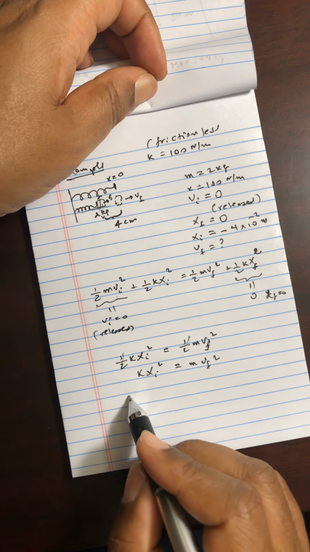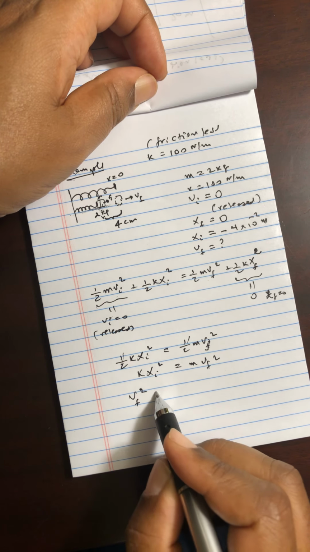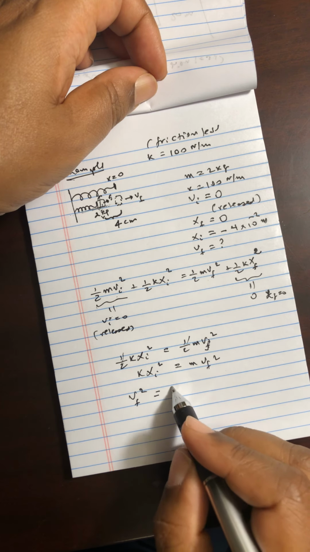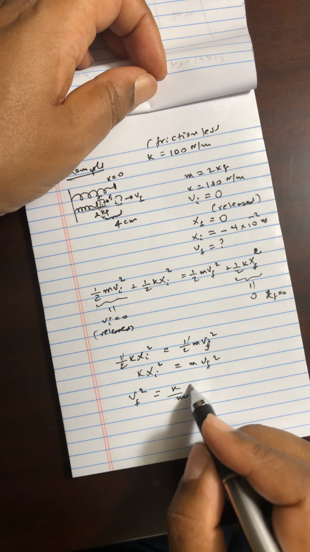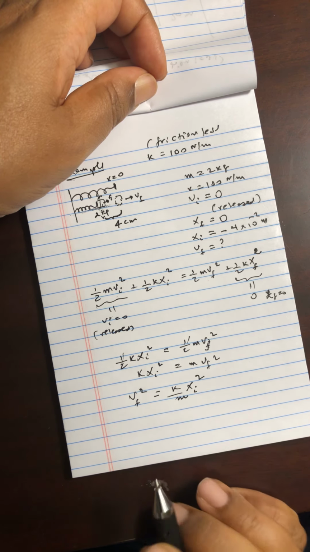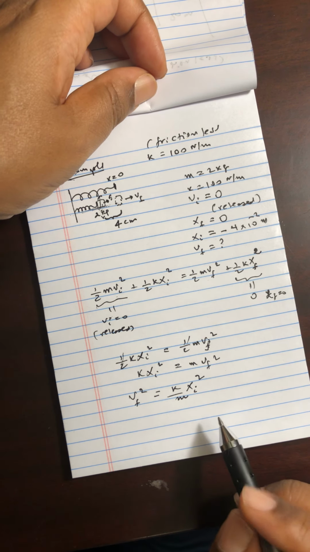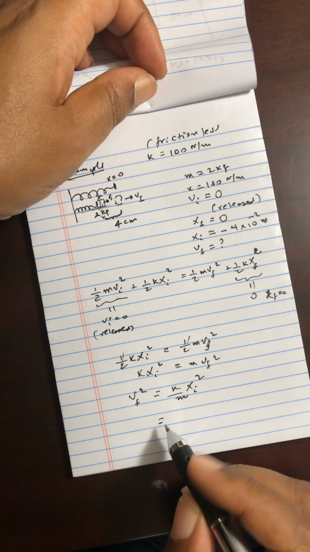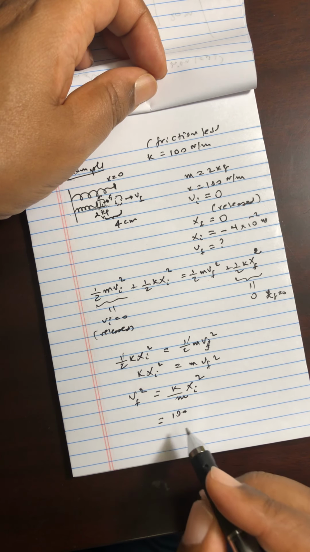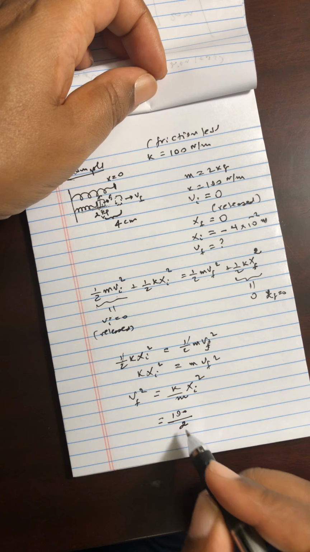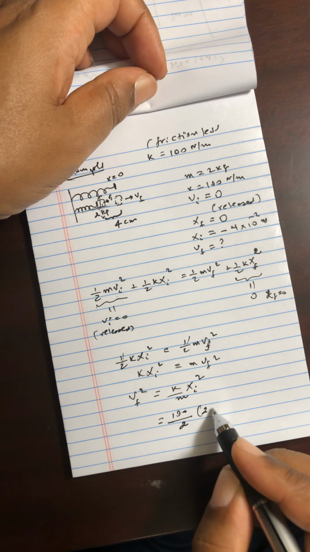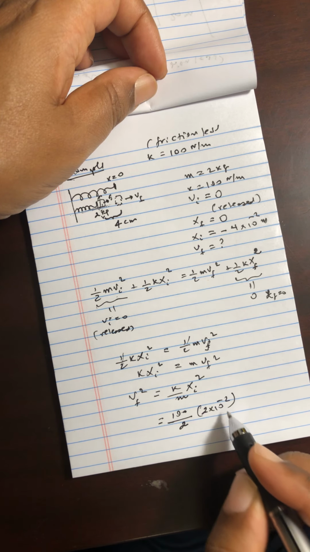Okay, so the square of the speed at the final location is k over m times the initial compression squared. All right, so k is 100 as given, m is 2, and this one is 2 times 10 to the power of negative 2.